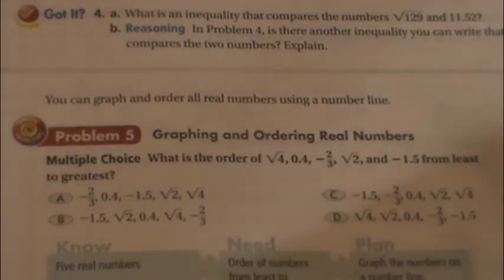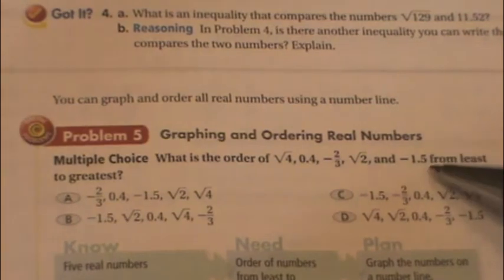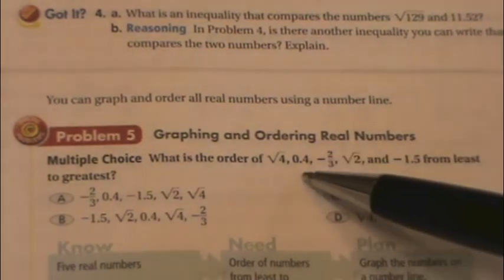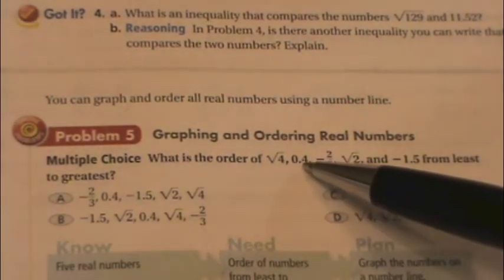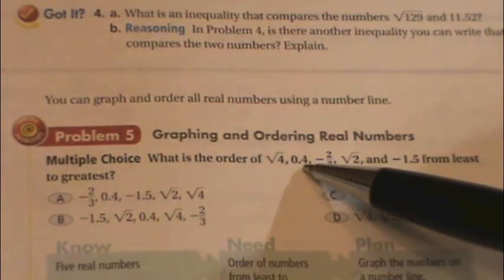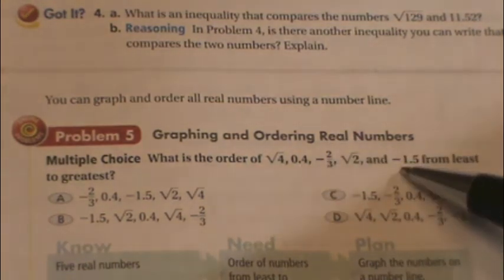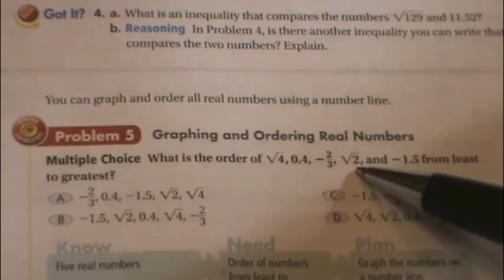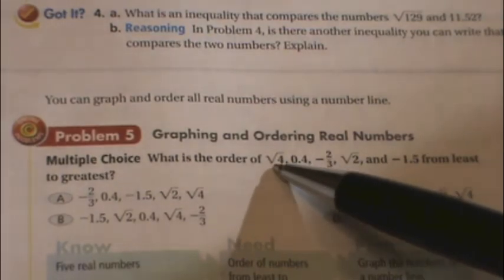Like we did up above, you need to put them all in the same format so you can compare them. We've got one in the form of a rational number with a decimal. This one, same format. We need to put this into a format that we can compare it to, and the square root of 4.